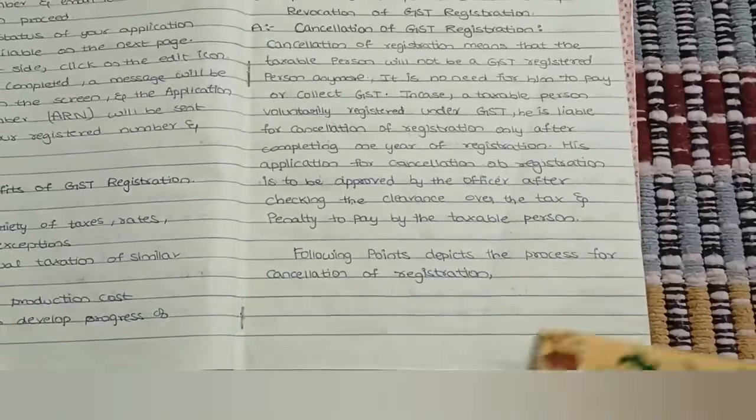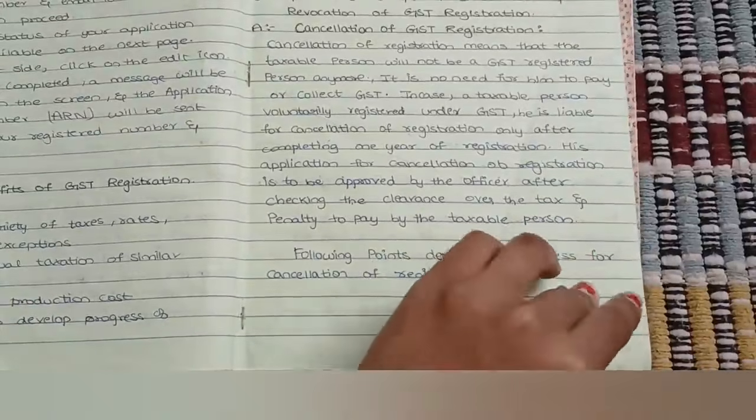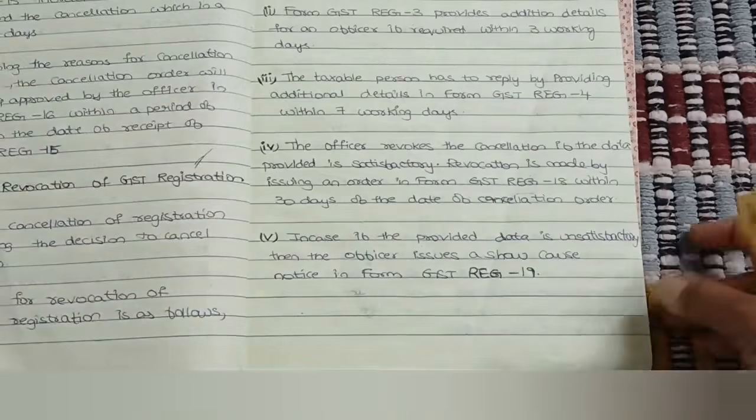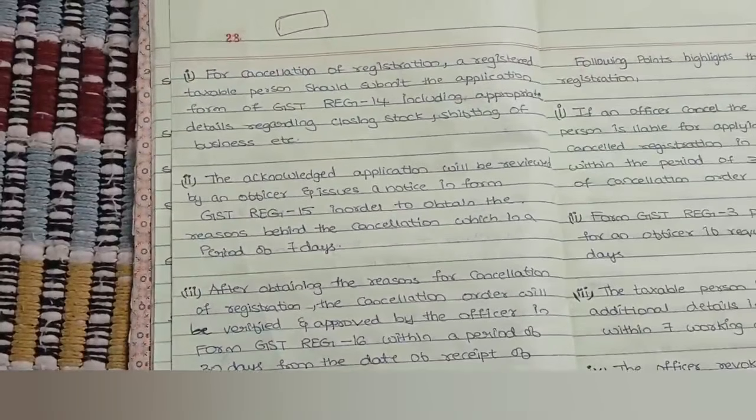So here is the introduction. The following points depict the process for cancellation of registration. What are the points for the cancellation of registration? The first one is, for cancellation of registration, a GST taxable person should submit the application.